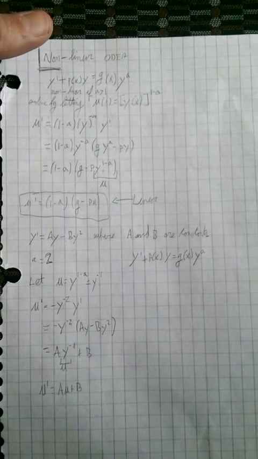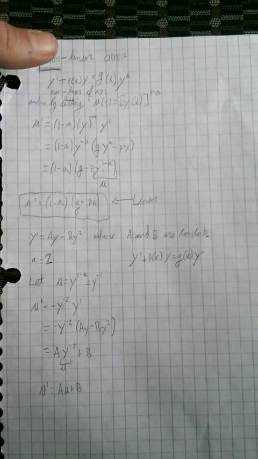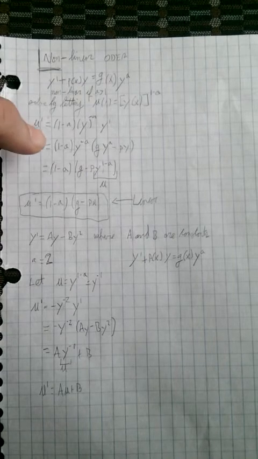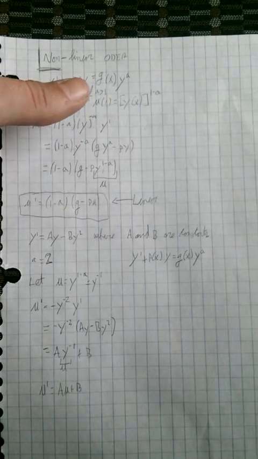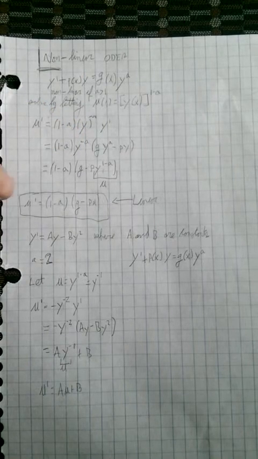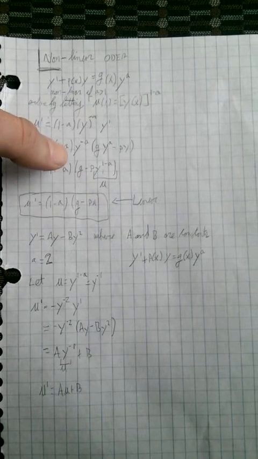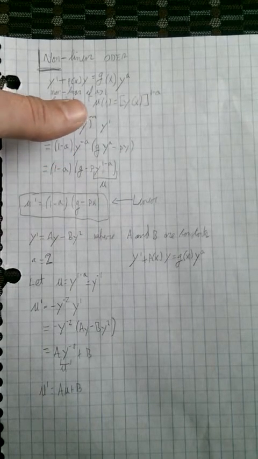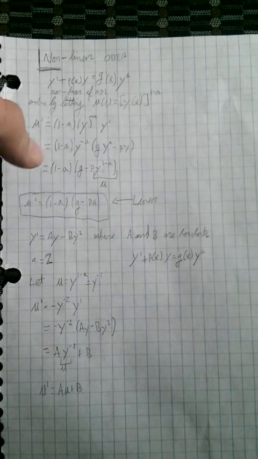Here we solve it by letting u equal y of x all raised to the 1 minus a. Then u prime will equal 1 minus a times y to the negative a times y prime.